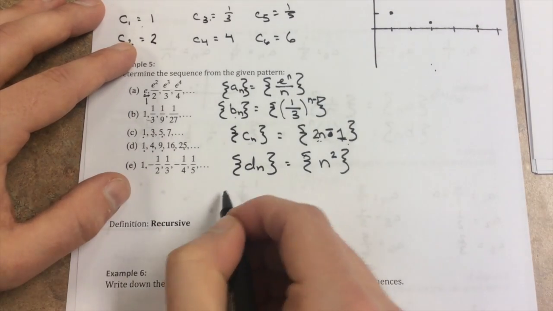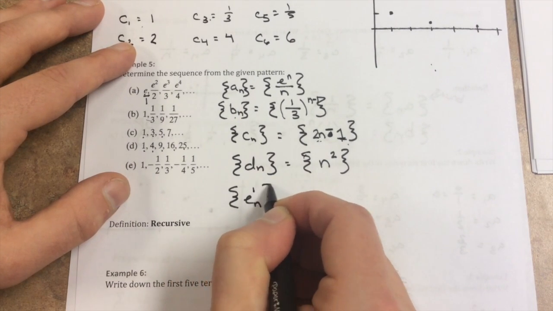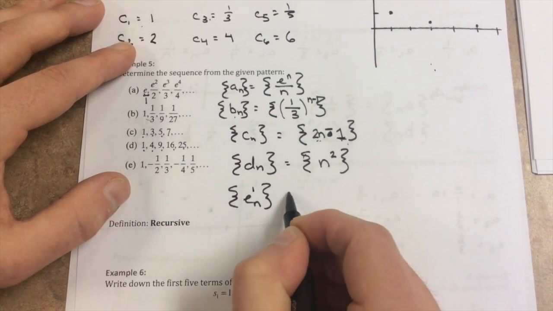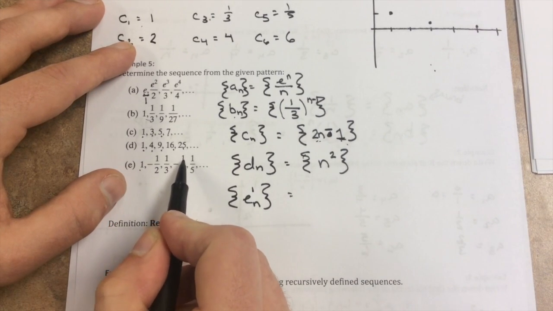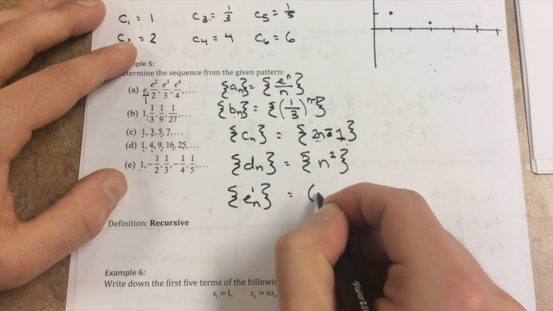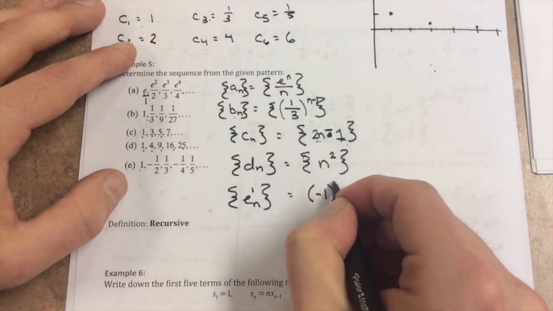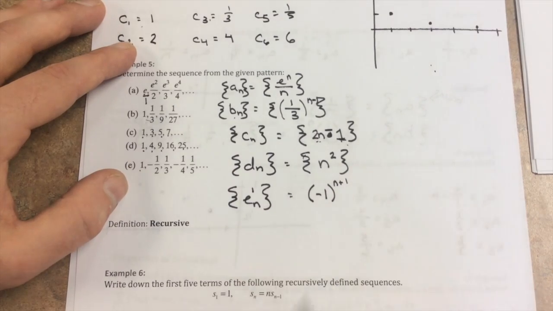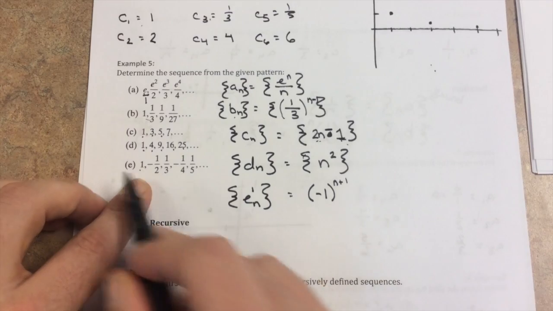And our last one. For E, our sequence of E sub n is going to be, well, we go 1, then negative 1/2, then 1/3, then negative 1/4. So we want something to be alternating. So in order for it to be alternating, and we want the first one to be positive, we're going to say negative 1 to the n plus 1. This plus 1 means that our first term is even.